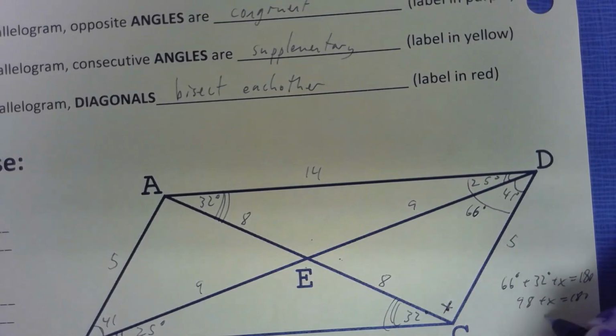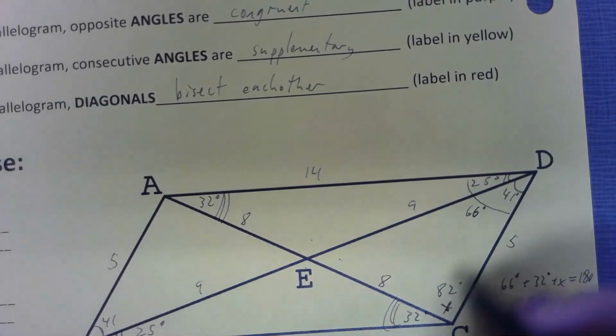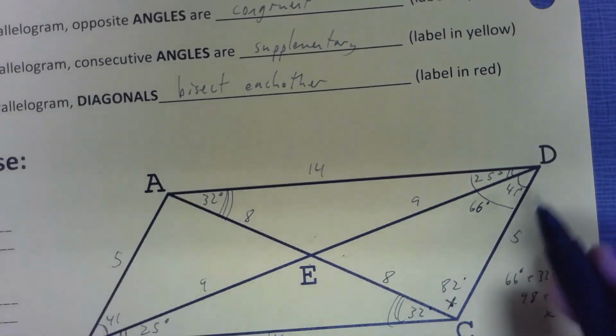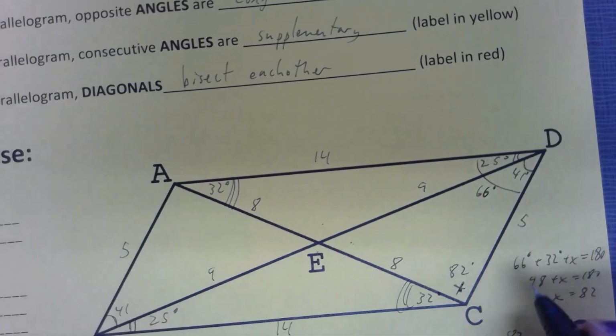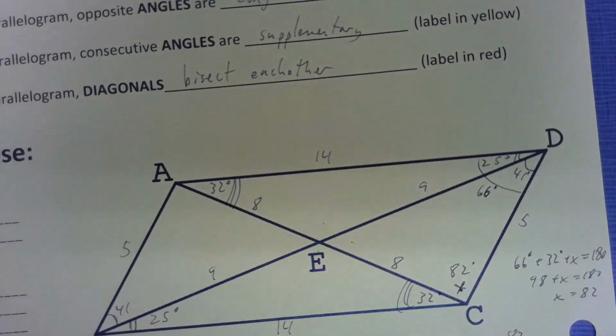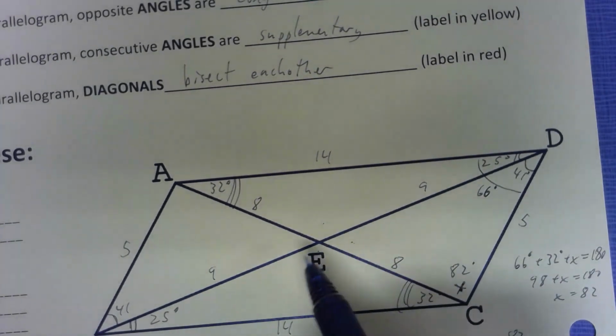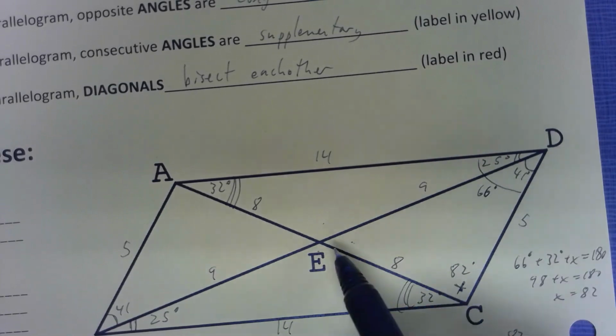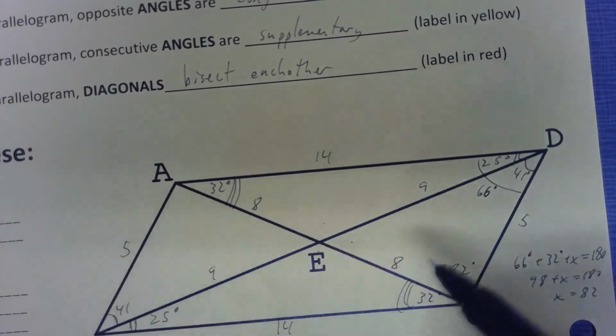And then we can subtract to find that x is 82. So x is 82 degrees. And now that we know that, so angle ECD is 82 degrees, then the rest of this is going to just be a matter of subtracting from 180. So angle EAB, well, nope, we need to know one of these other ones first. DEA, how about DEA? Yeah, we can find that one.